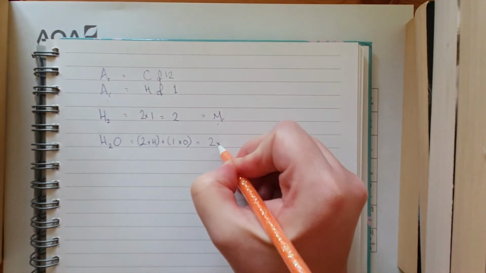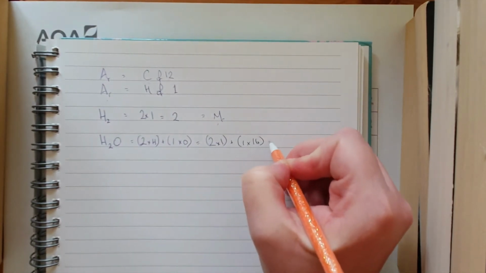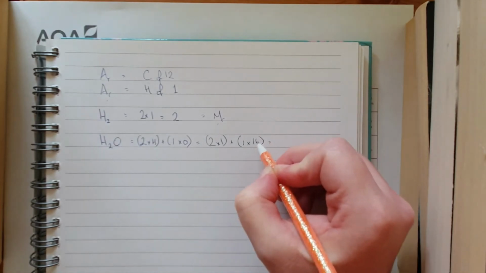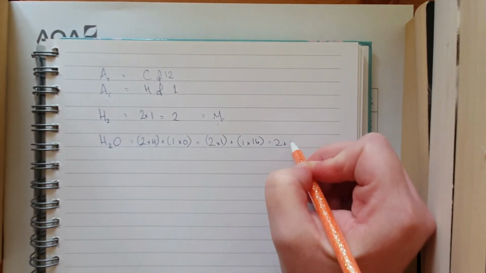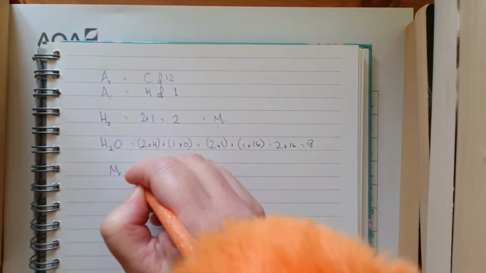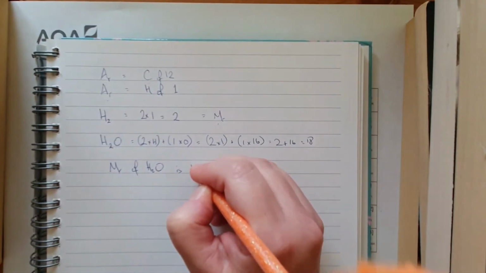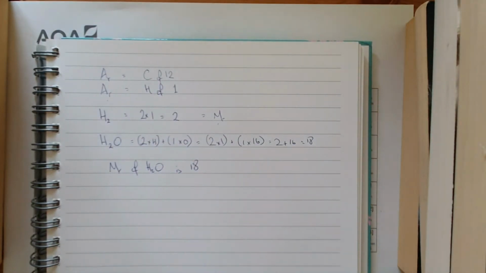So it's 2 times 1 and 1 times 16. 2 times 1 is 2. 1 times 16 is 16. So the Mr of H2O is 18. Now you're going to have a go. Have a look at the worksheet and try the Ar questions and the Mr questions.